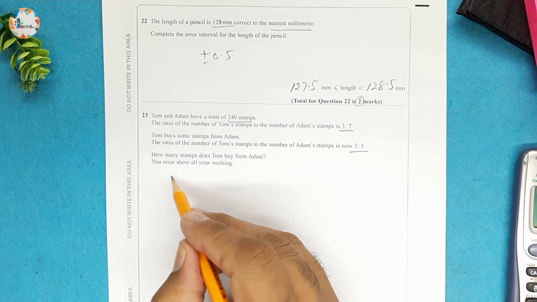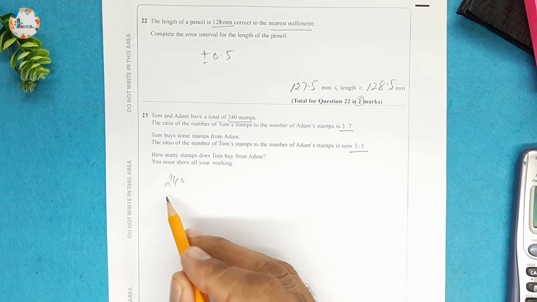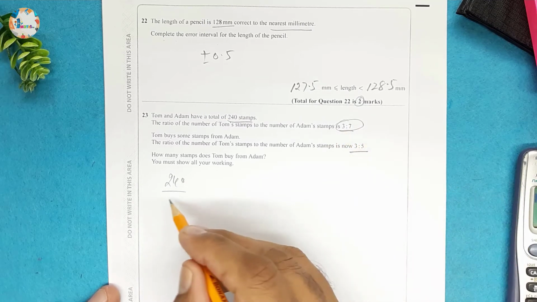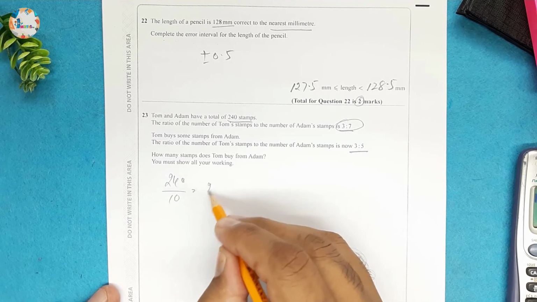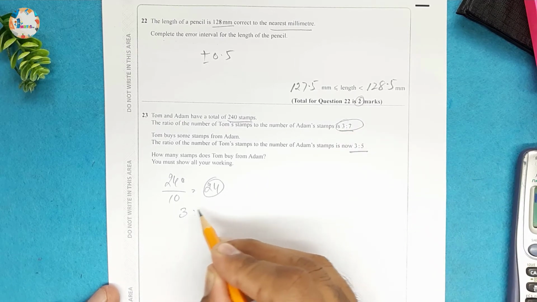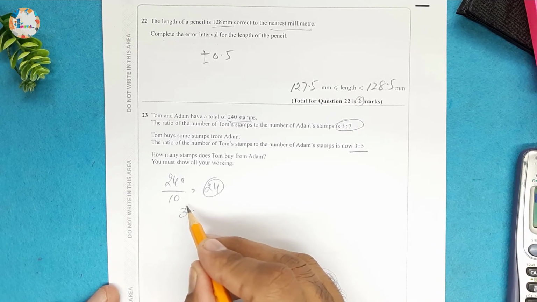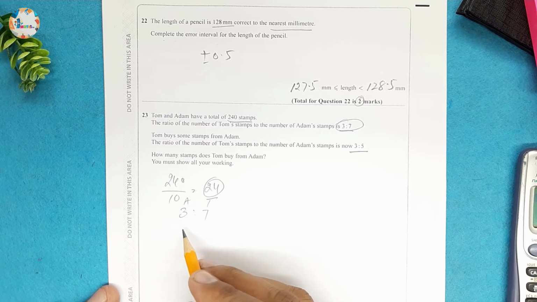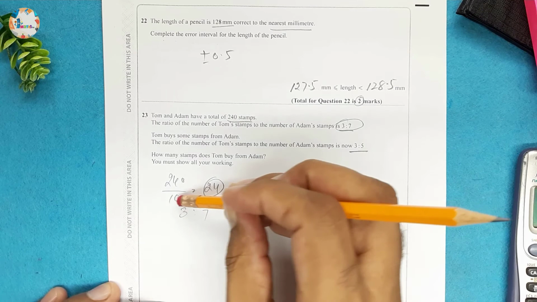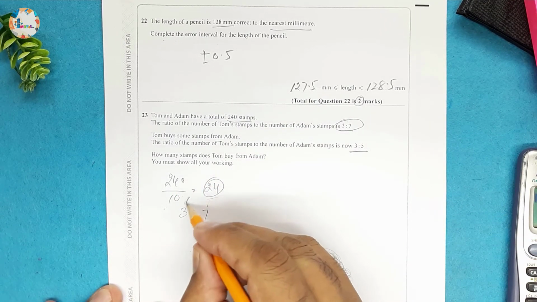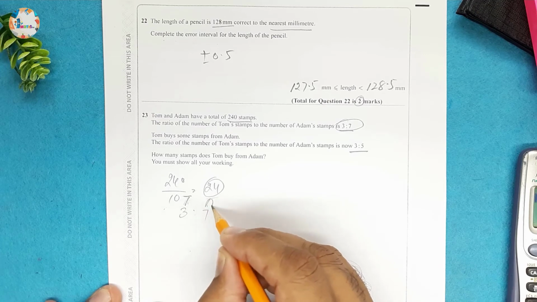So initially 240 stamps were there in total, and we will divide it by the sum of ratios, which is 10, so each one will be 24. So these ratios, 3:7. And no, this is Tom and Adam, so we'll have to switch because first is Tom, so this is Tom and this is Adam.